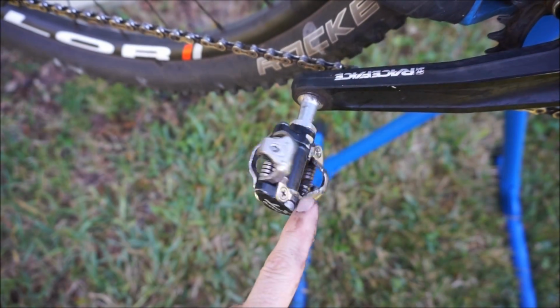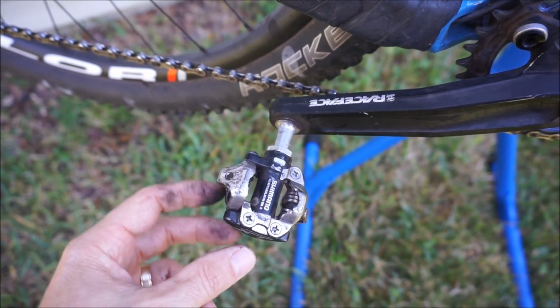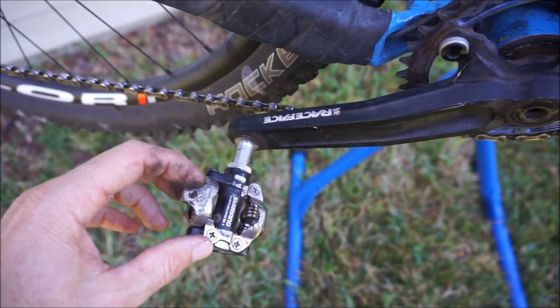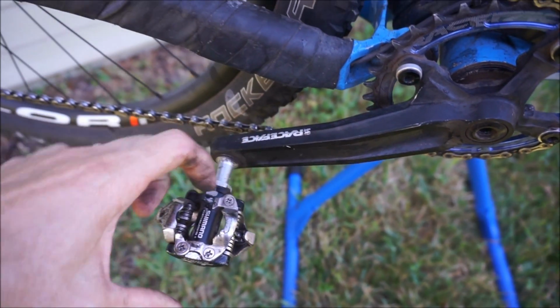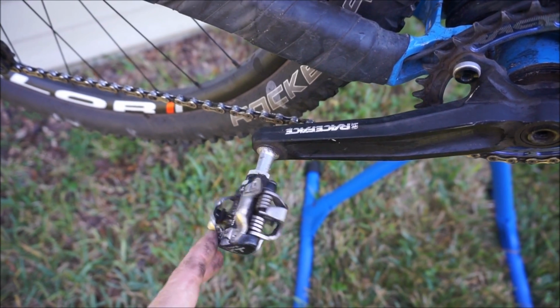This is obviously referred to as a pedal, and these are clipless pedals. Back in the day, pedals had these big clips that went over your shoe, and this is mainly for road, not really for mountain, although you did see a little bit of those in mountain biking.